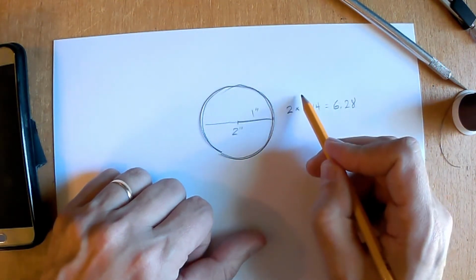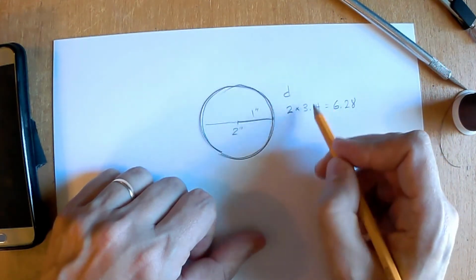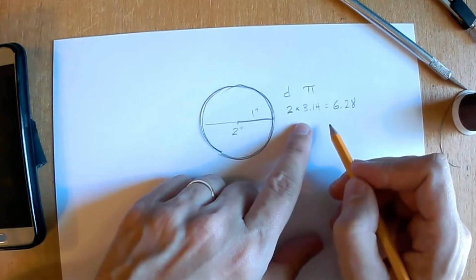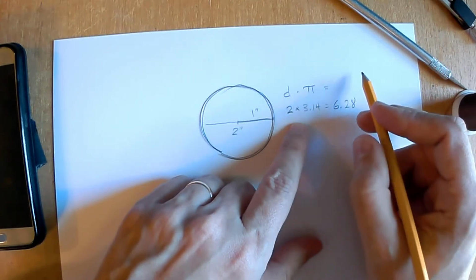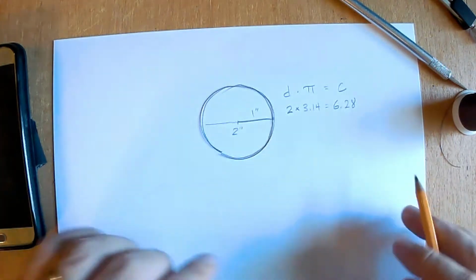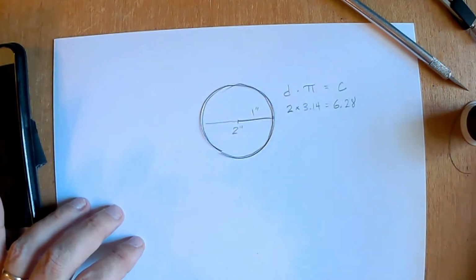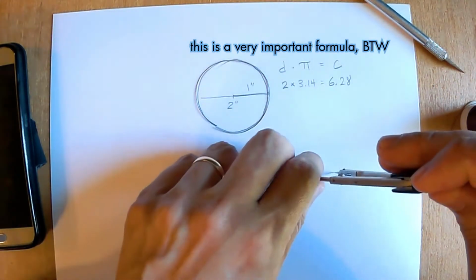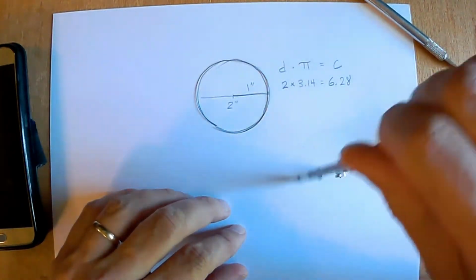So if we take whatever our diameter is, we'll call 2 the diameter, and 3.14, that's pi, right? The diameter times pi is going to equal the circumference. Now, let's do another one. Let's say that we have a circle, and we don't know, I'm not going to draw this to scale, right? This is just going to be just a random circle.